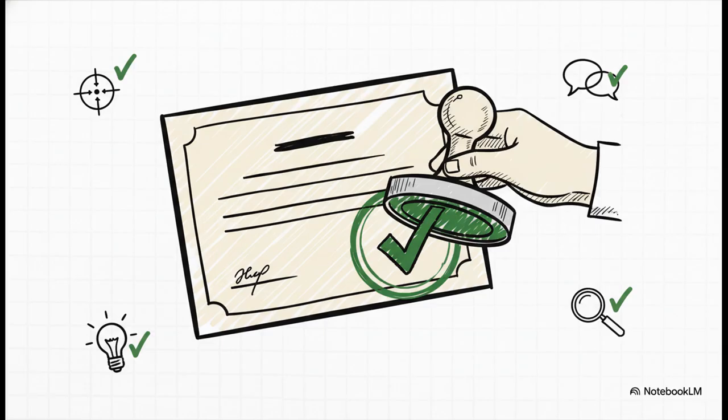Is it specific? Yep. It nails down the 2020 report and the data-driven response. Is it arguable? Absolutely. Someone could easily argue the response was just for show. Does it matter? Yeah, it does, because it's about the college's accreditation. And does it explain the what and why? Yes, it lays out exactly what the college's actions were. Our thesis is officially a solid, well-built structure.